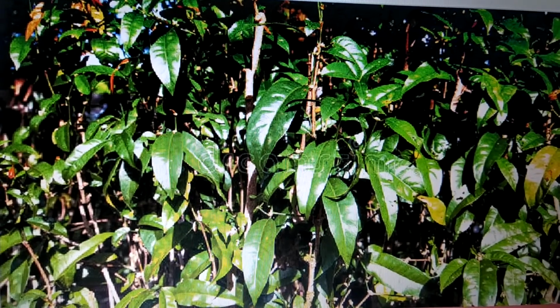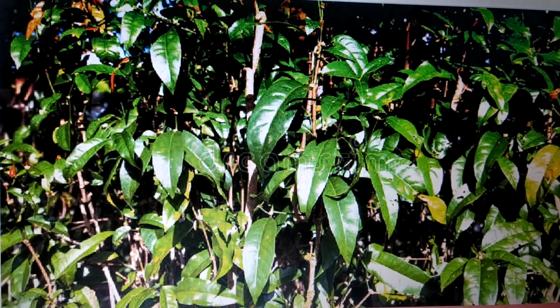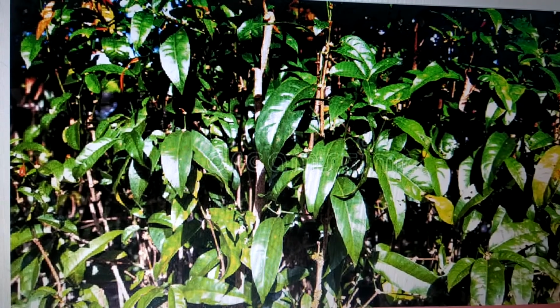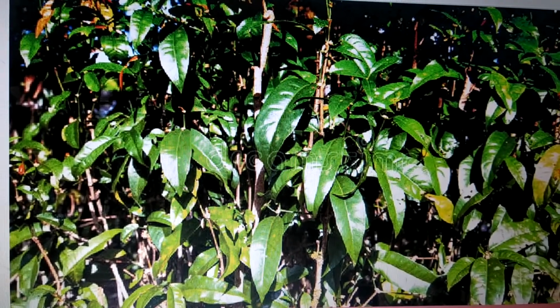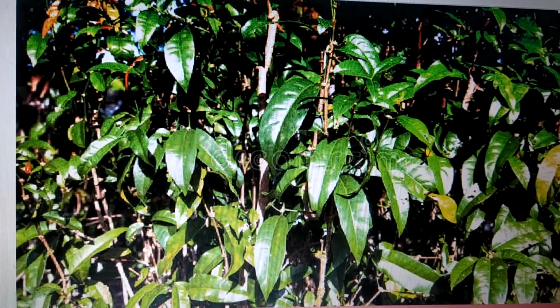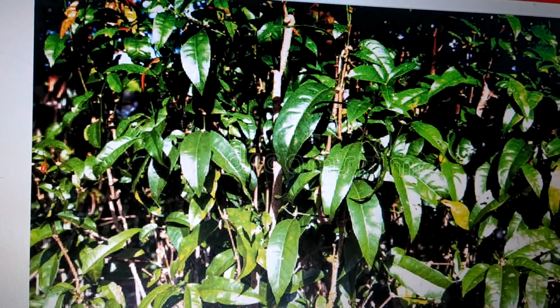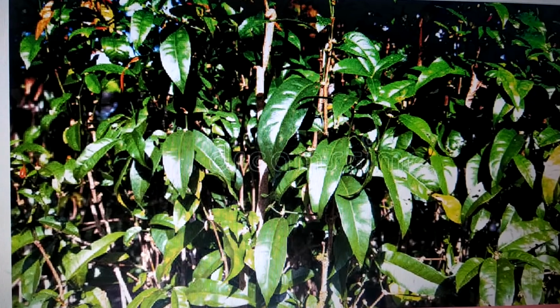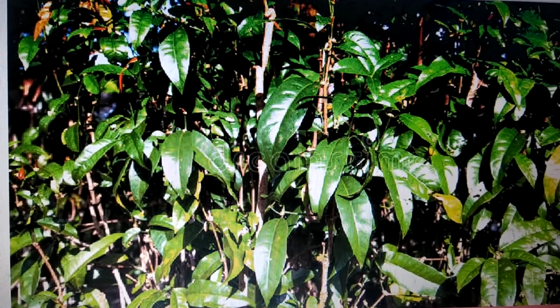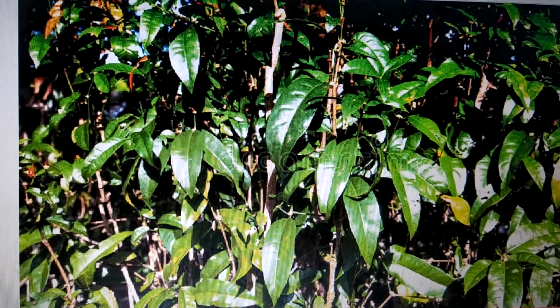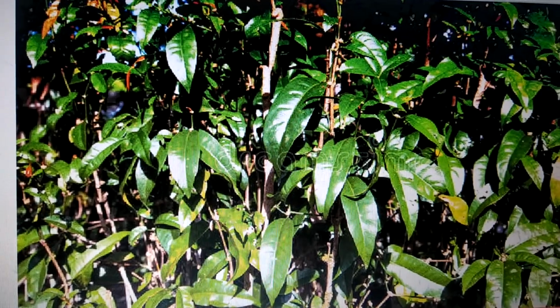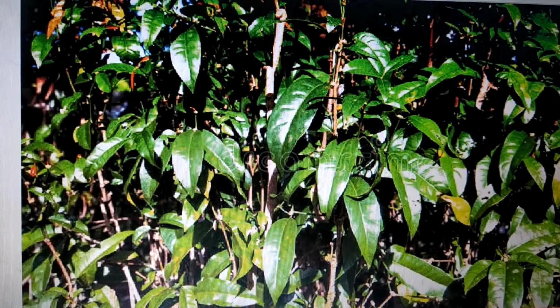Some of the characters which resemble the angiosperm are: the general habit of the sporophyte of many species of the Gnetum resembles angiosperm, in the sense that when you look at these plants, they resemble angiosperms. They won't resemble a gymnosperm.